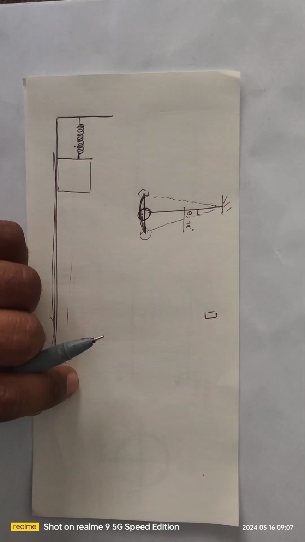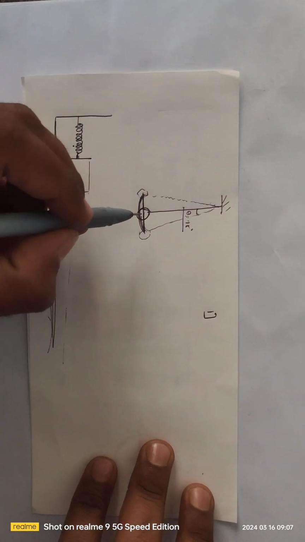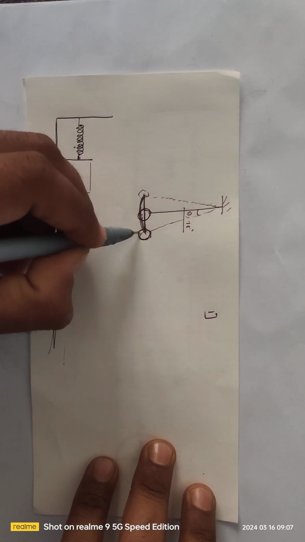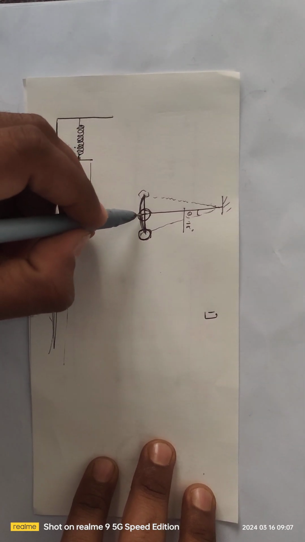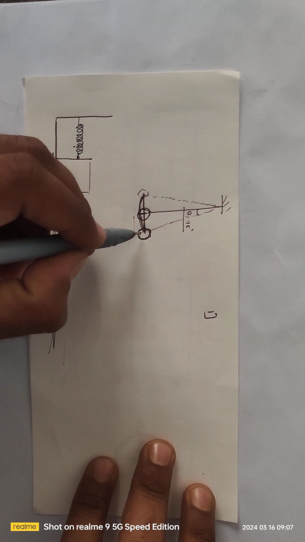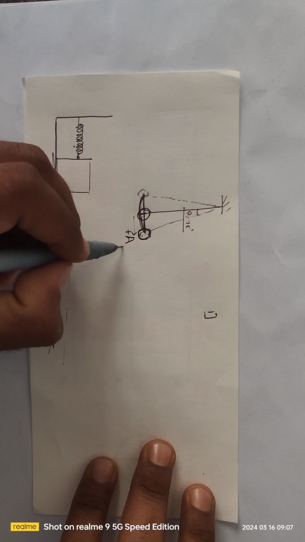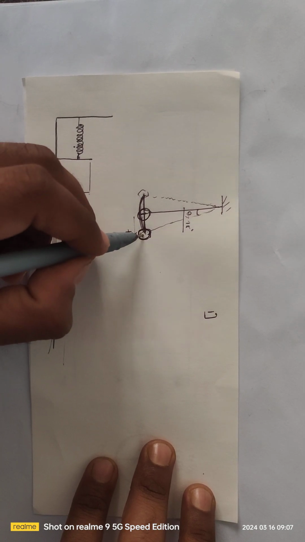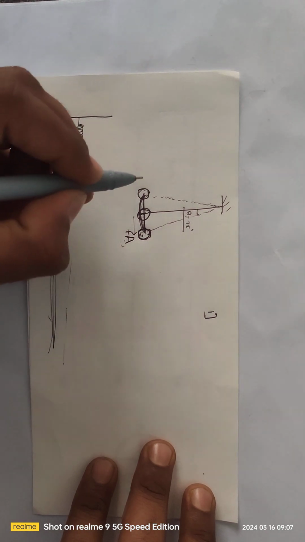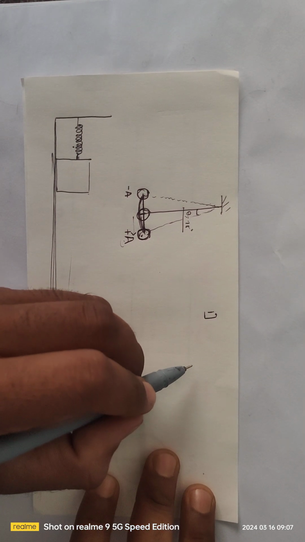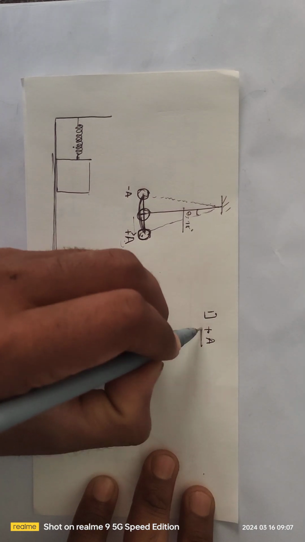The first one: I will start counting the oscillation from the positive maximum. This is the equilibrium position. On the right hand side the extreme value is plus A, which is called the amplitude. It is the positive maximum, and this one is the negative maximum.